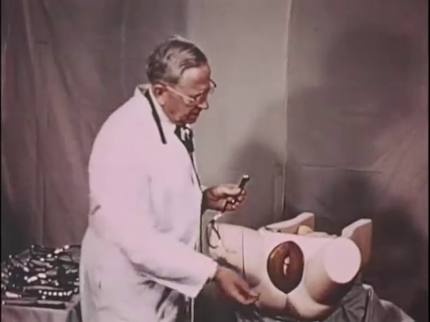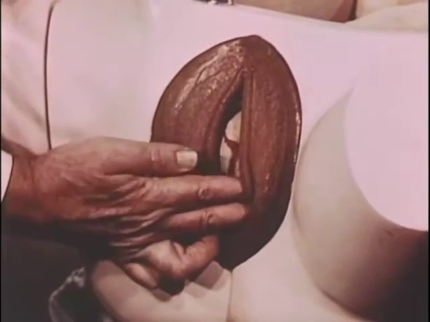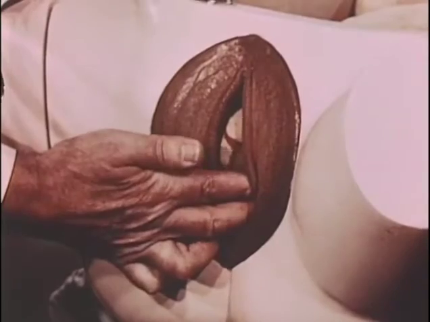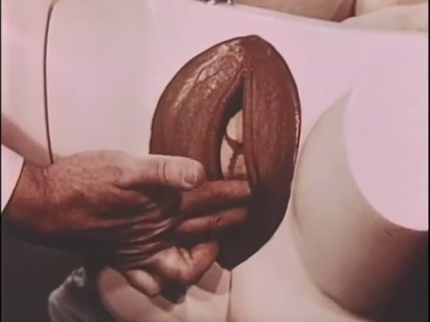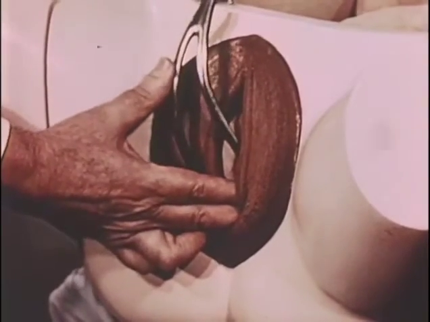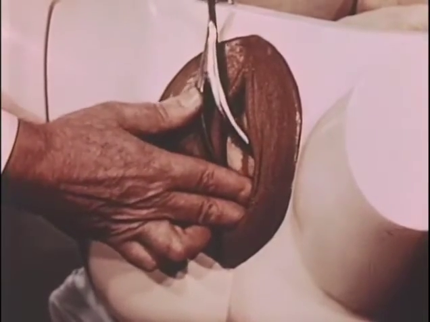The tips of the index and middle finger are inserted over the perineum behind the posterior parietal bone to act as a guide for the introduction of the toe of the first blade, the posterior or left blade, going to the posterior or left ear.